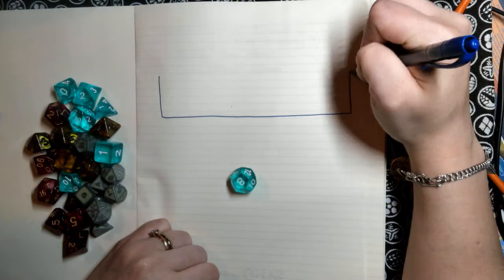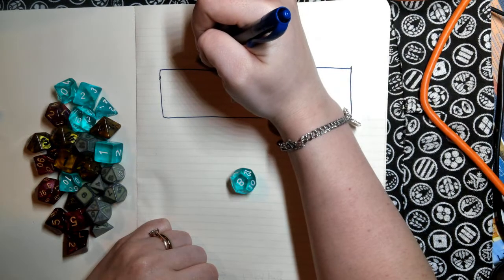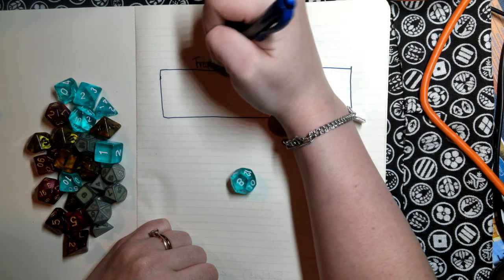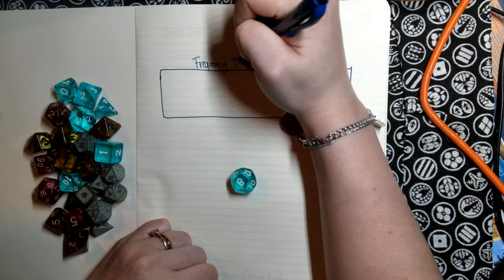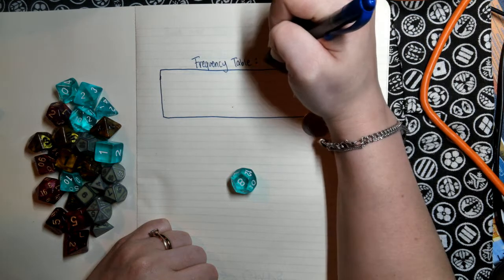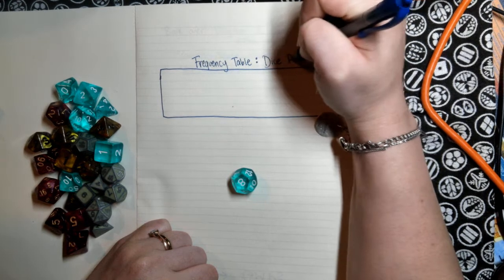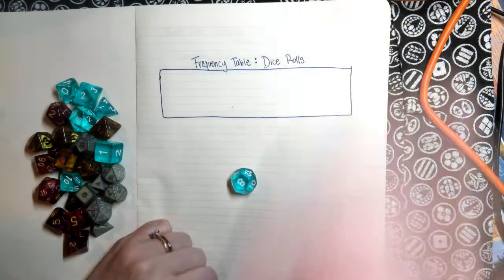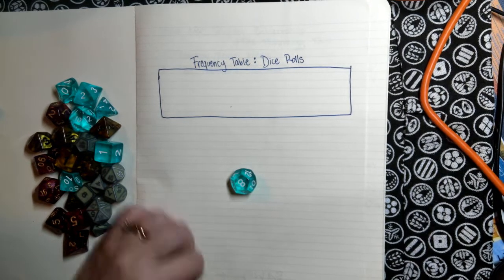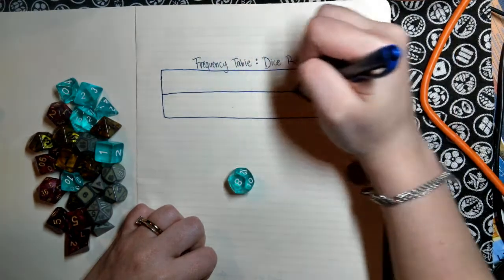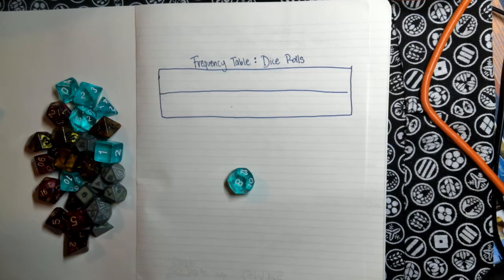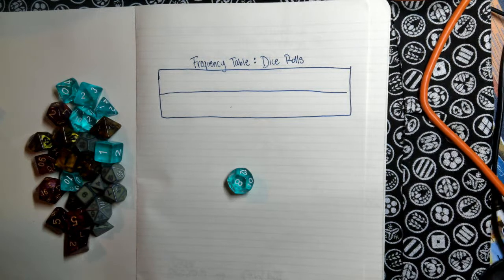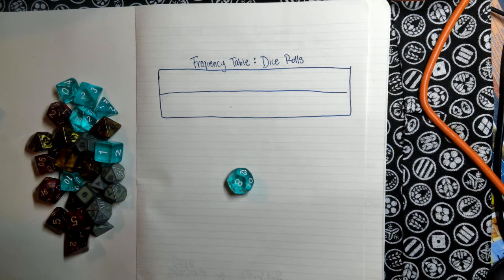But first I need to create a frequency table. So this is what you are doing on your sheet of paper as well. You need to create a frequency table. Frequency table, dice rolls. So what this table needs on it is that it needs to have all the options that I could do. Now, I could land anywhere between 1 and 12, right?